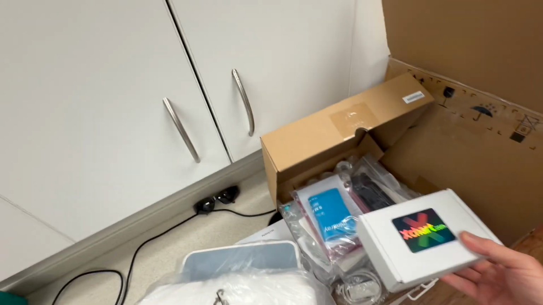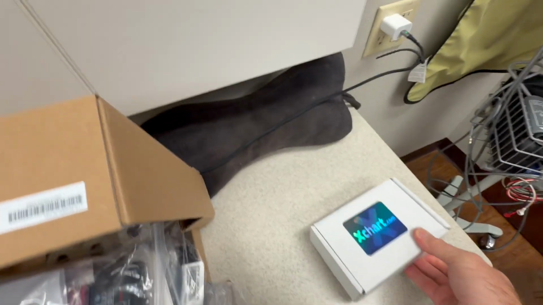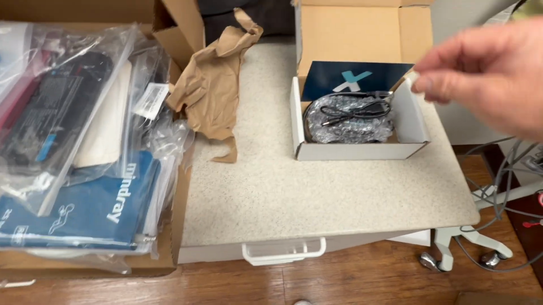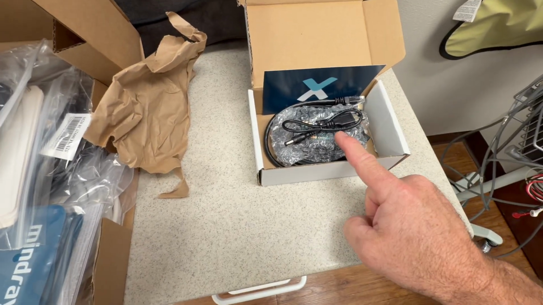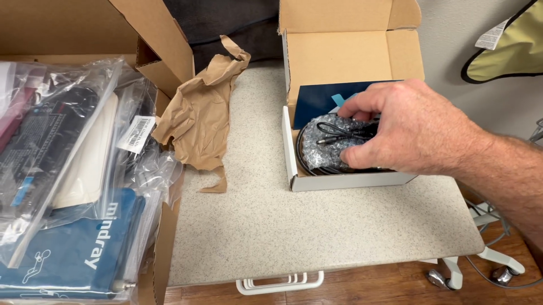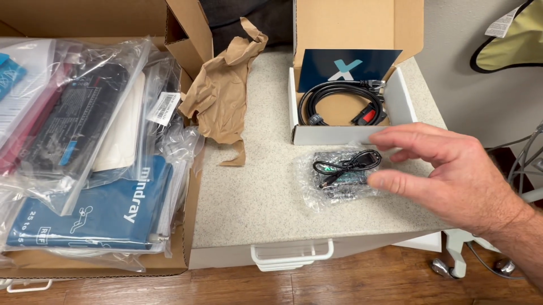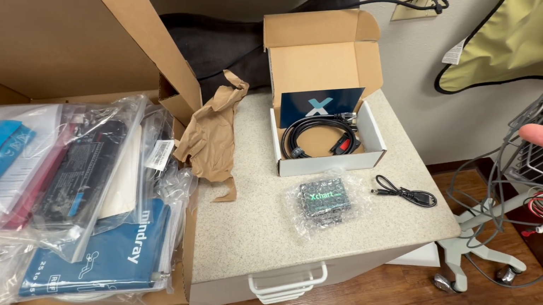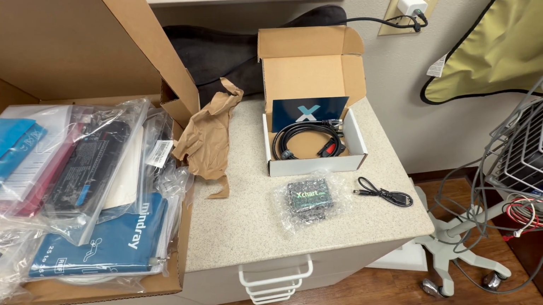And the last thing in the box is this XChart. Let's open that one up. This one has to be the cabling. Yep. So this is the cabling that'll connect your monitor to a computer. The computer has to be a PC. It doesn't talk to Apple products until it gets into XChart, and then you can work in the cloud.